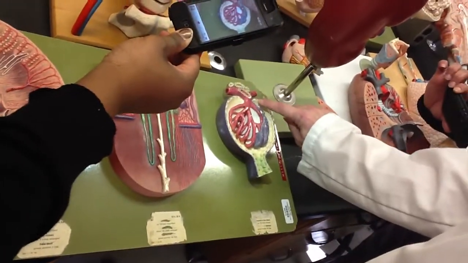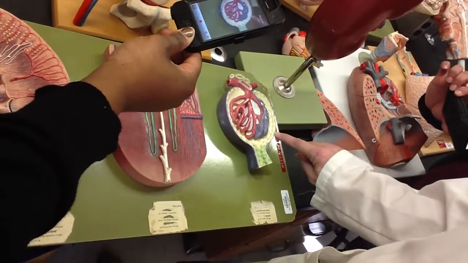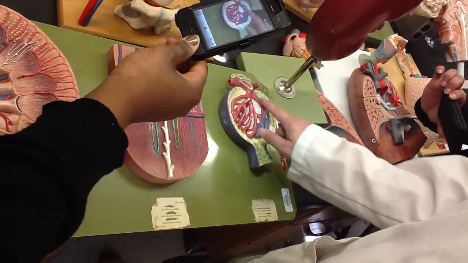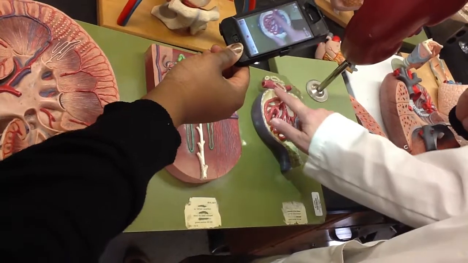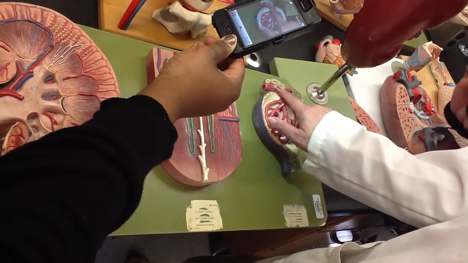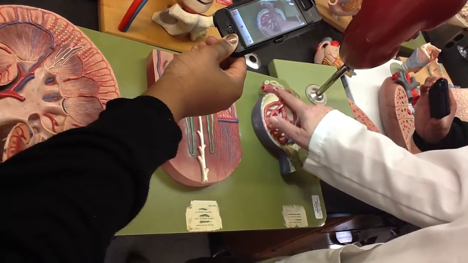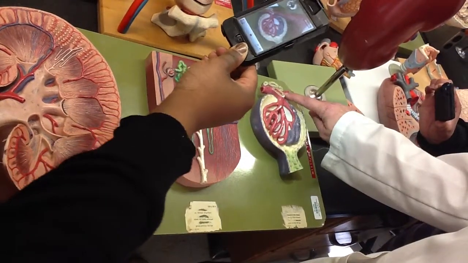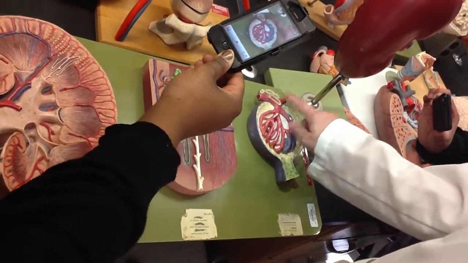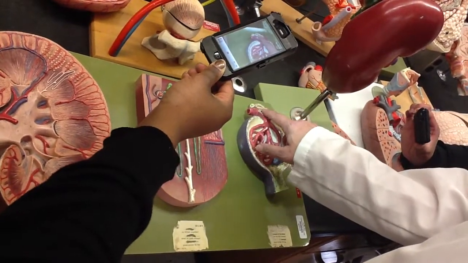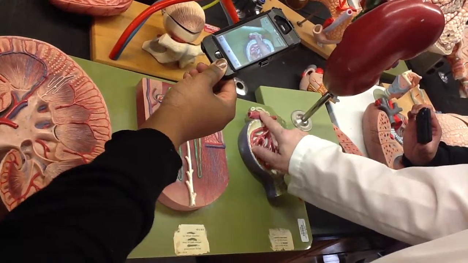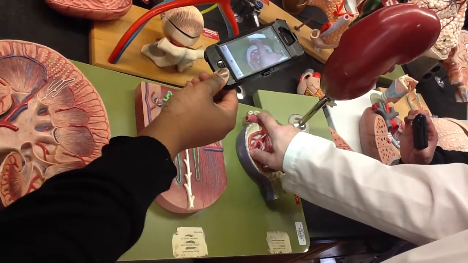We could see the simple squamous epithelium that makes up the glomerular capsule. We could see the tangle of glomerular capillaries inside. This is the blood vessel that enters the glomerulus. This is our afferent arteriole, and then the one that exits is our efferent arteriole. And we have this mass of cells that sits on the afferent arteriole. That mass of cells is called the juxtaglomerular apparatus.